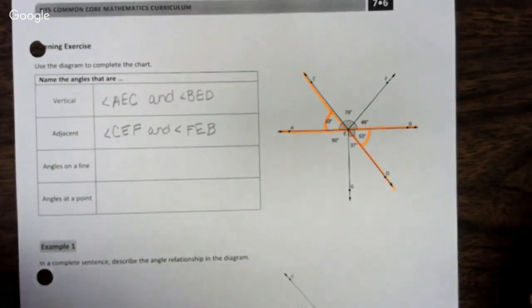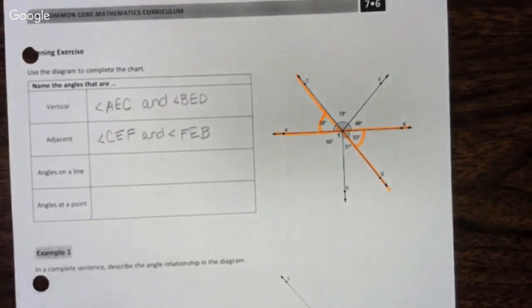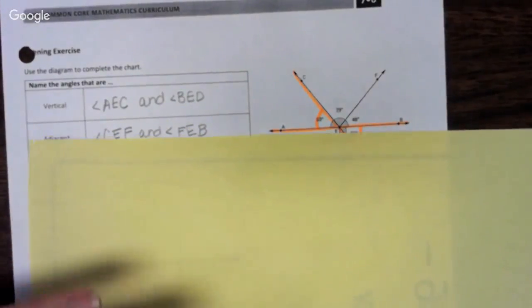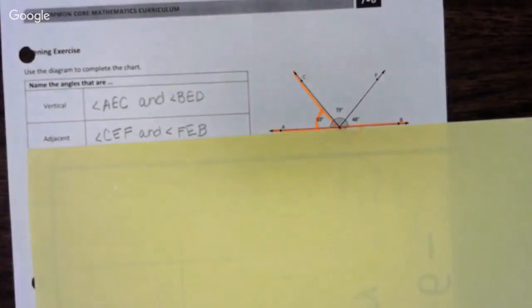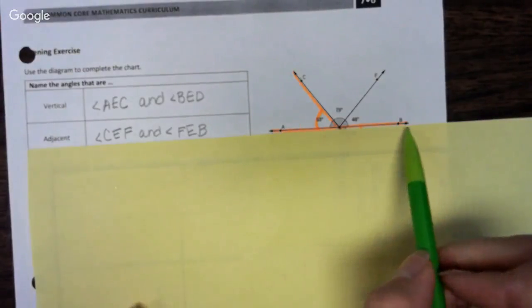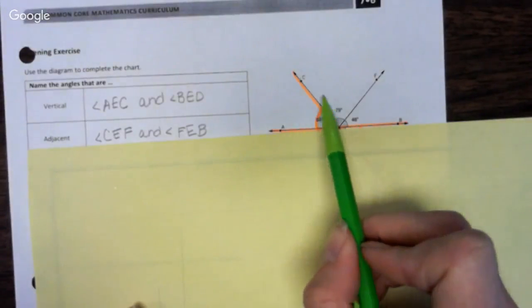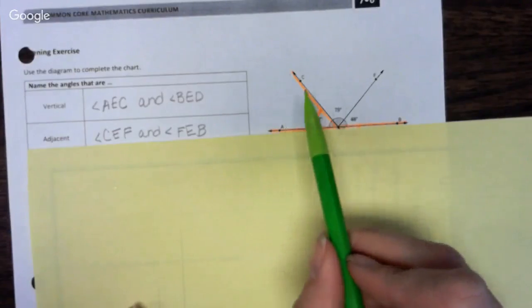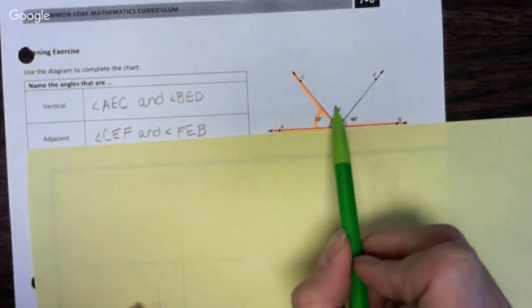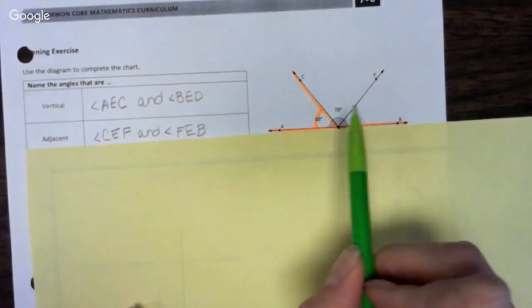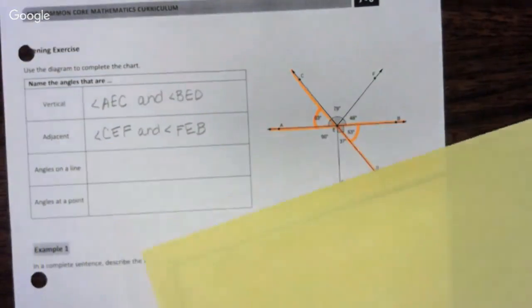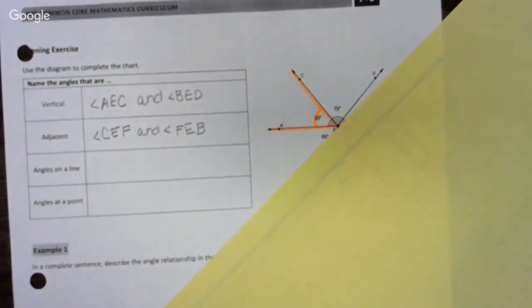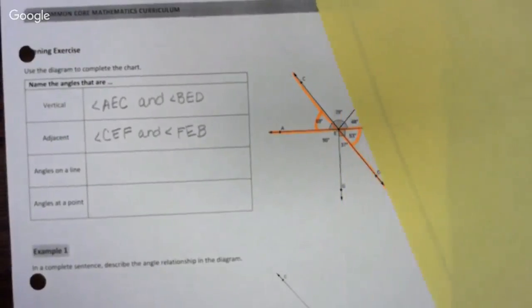All right, angles on a line. Now remember, angles on a line are angles that form a straight line. So I'm going to bring back my yellow sheet of paper. Now, if I put this straight, you see here's a straight line. That means that all of these angles form that straight line. So in this case, there are actually 3 angles. So I could use those 3. Let me flip. Okay, that does not form a straight line with anything. That does not go through.